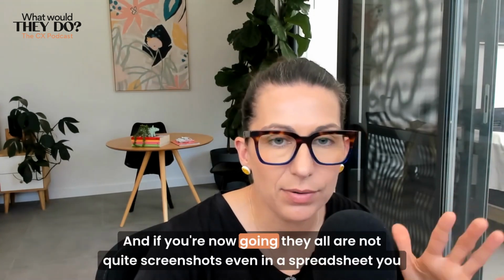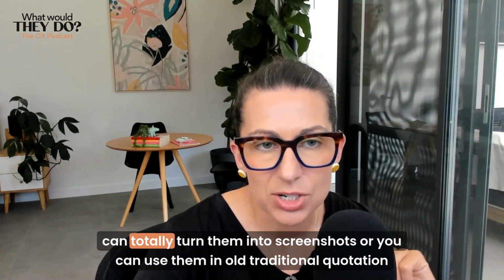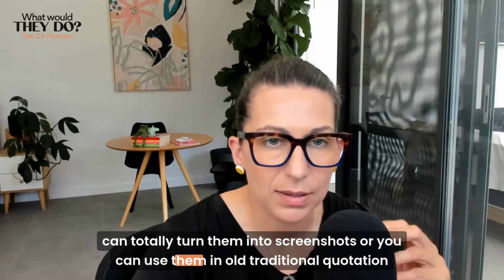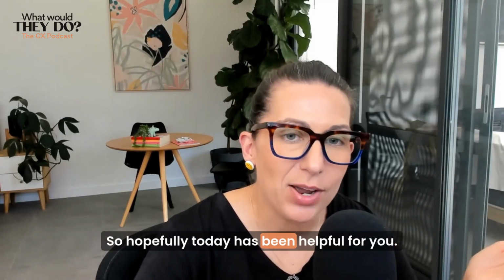And if you're now going, they're not quite screenshots, even in a spreadsheet, you can totally turn them into screenshots, or you can use them in old traditional quotation marks. So hopefully today has been helpful for you.